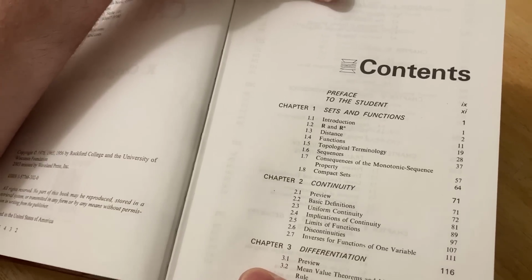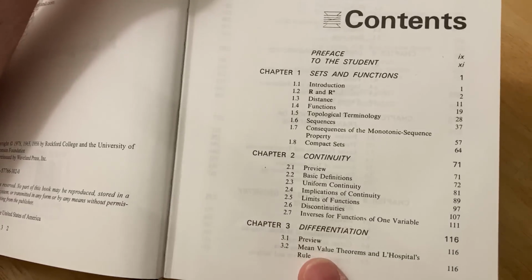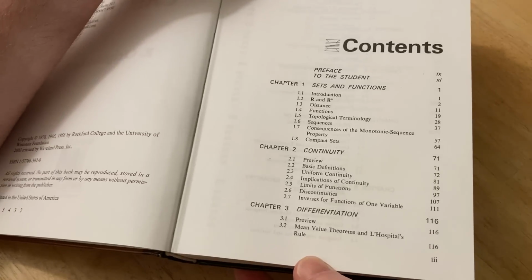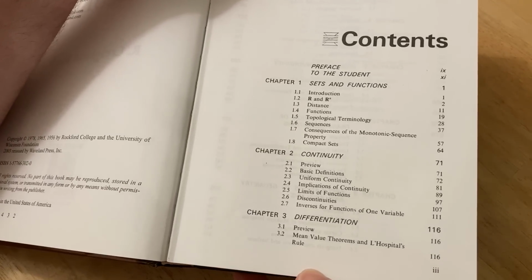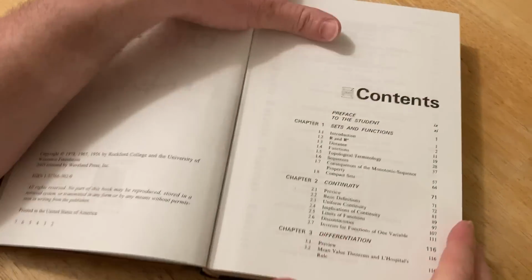I think this is a great advanced calculus book. I think anyone who does analysis should own this book. It is very comprehensive. It has a lot of topics and a lot of exercises. Okay, let's go through the contents.